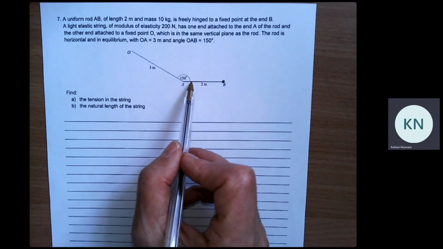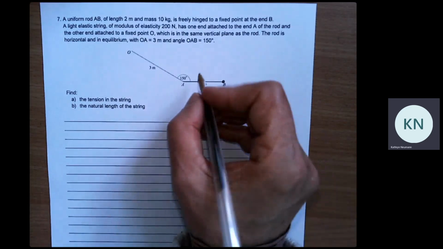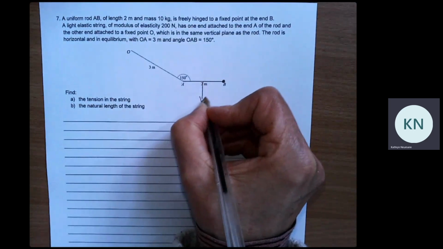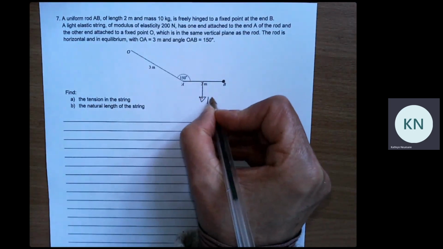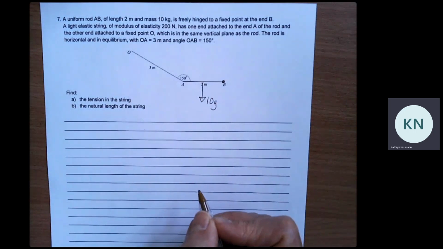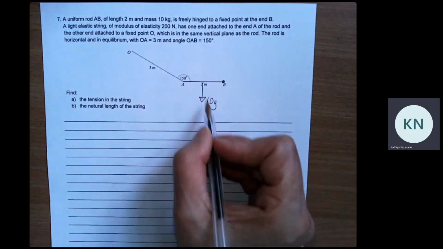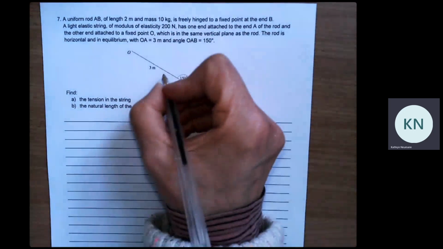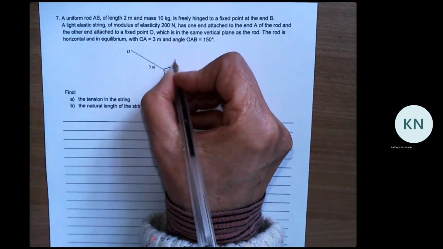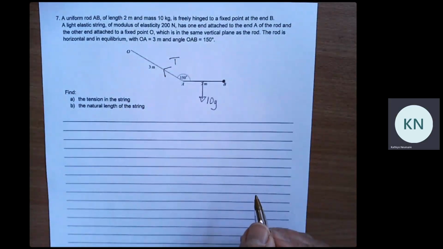So the first thing we need to do is put in all the forces that are acting. So we're going to have a force down here of 10g, because that is the mass of the rod multiplied by g. We're going to have a tension in the string going up there.